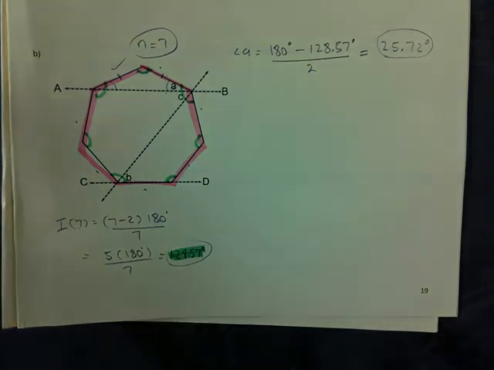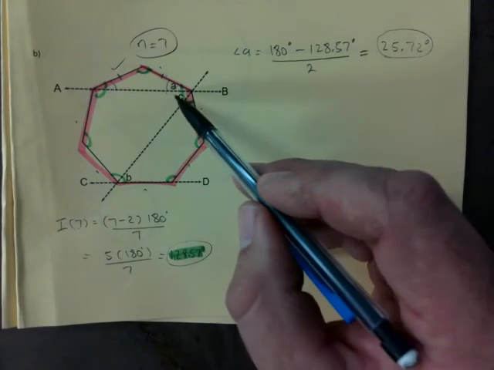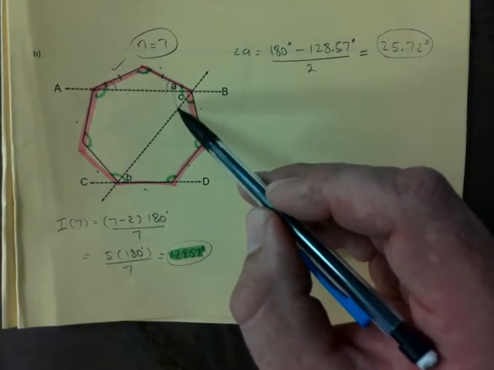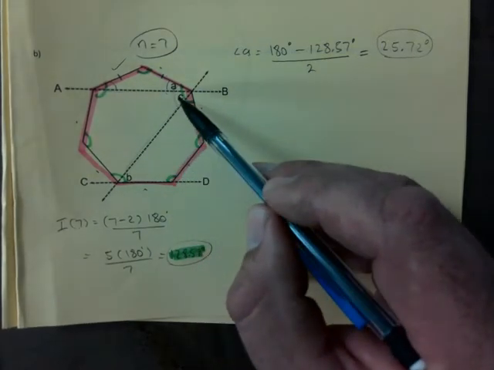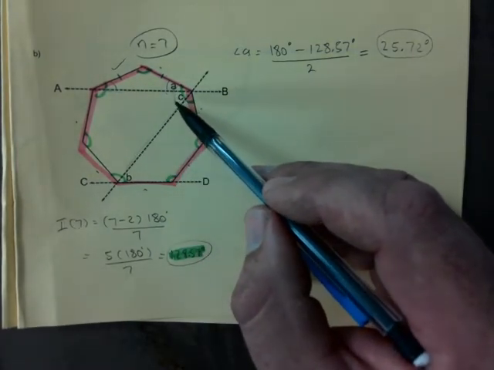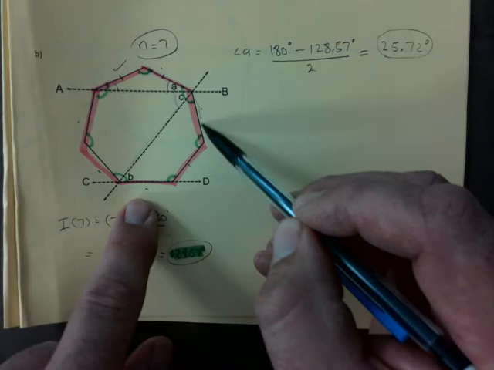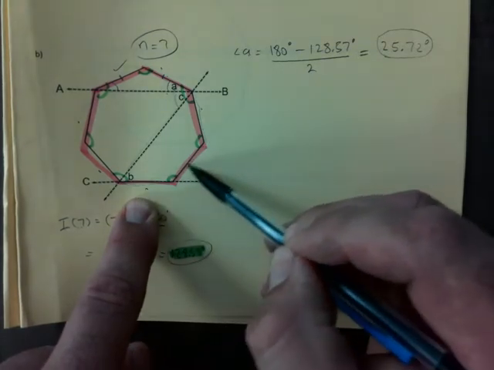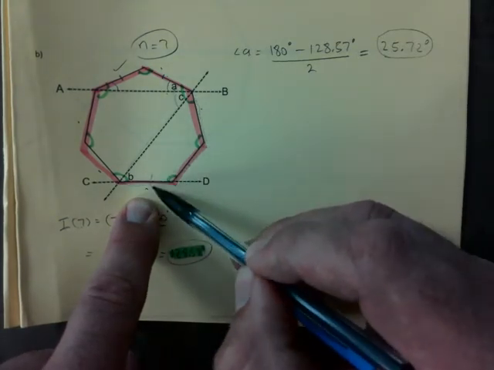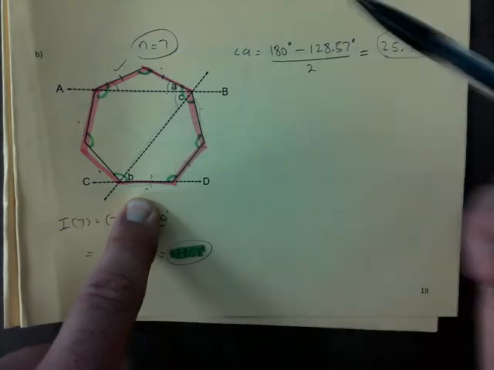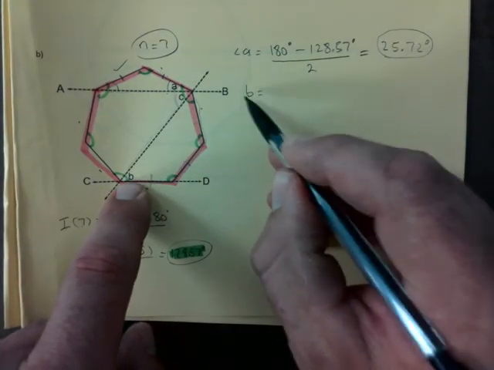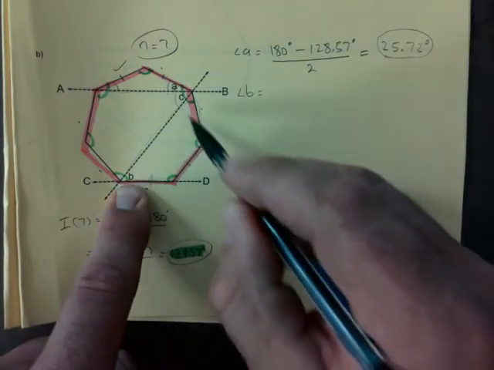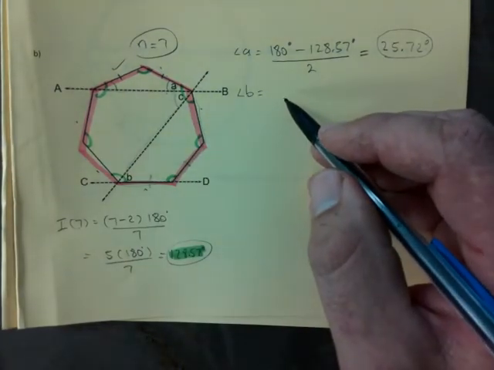Okay, next, some of you might be tempted to go for C. Don't go for it. Do you notice that there's two diagonals that make up that angle? Stay away from those for now. Focus on the polygon, right? The pink line here. So 1, 2, 3, 4. So to find angle B, it's a trapezoid, which is a quadrilateral, which is a 4-sided shape.